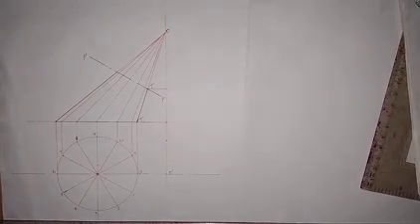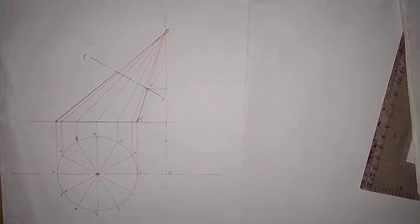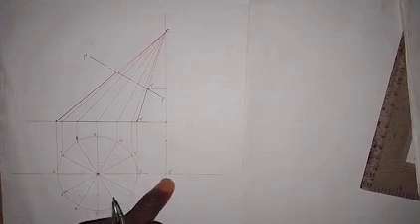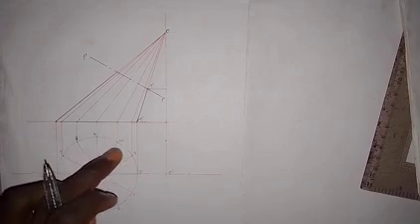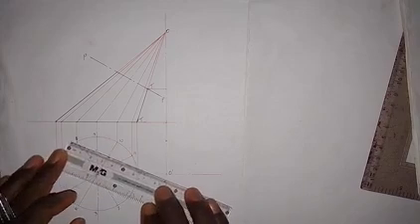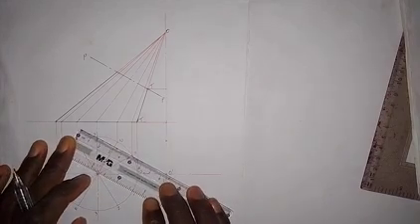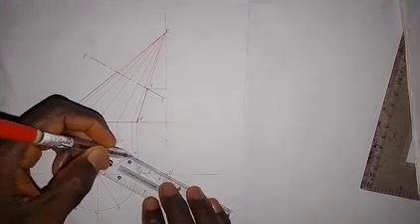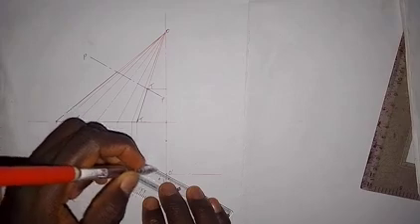The next thing we are going to do is join each of these lines with this point. As we have joined each of these points with the apex, each of these will be joined with point O prime. I join point 11 with O prime, and it goes like this.